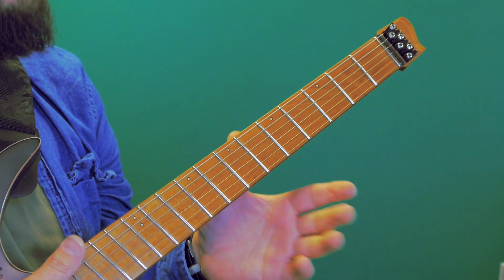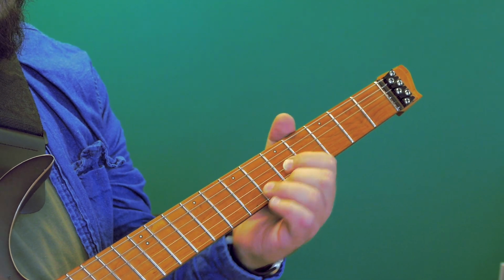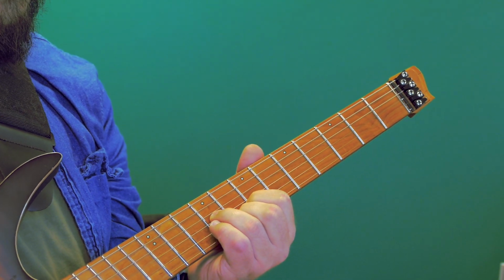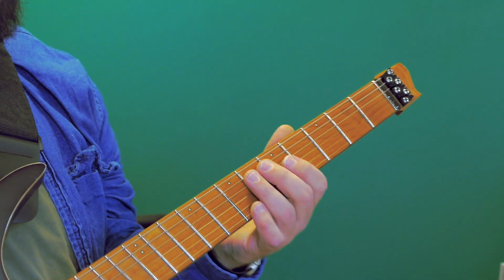You don't have to do that. Maybe you want to go from A minor, you do F, then you do C here, root 1st, then you do G, root 2nd, right? Now that gives us a little bit of a different kind of tone, right?